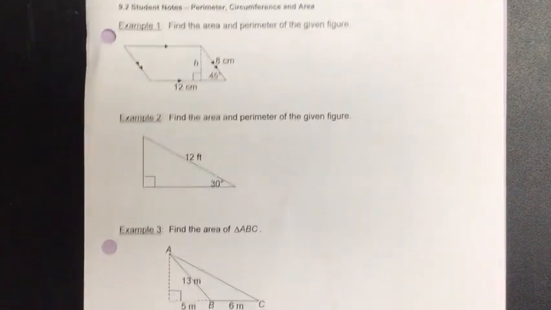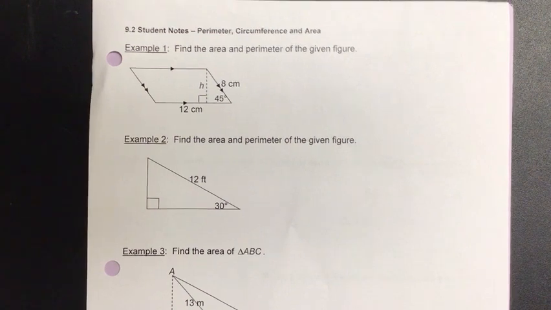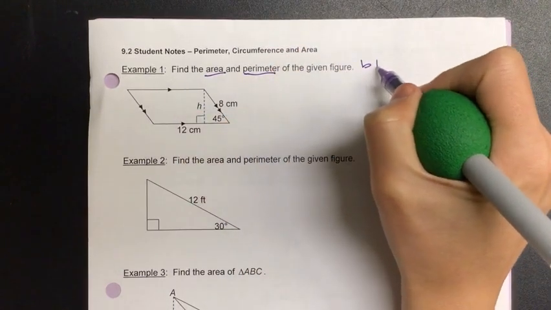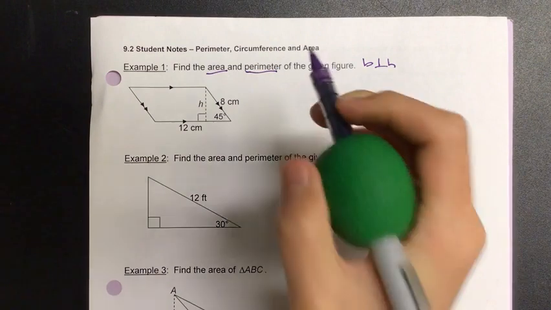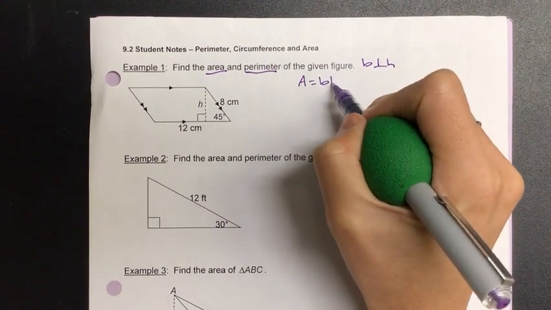On example number 1, Kylie, let's read. Find the area and perimeter of the given figure. So let's go ahead and start with the area first. If you look at the formula chart, or maybe you memorized it, the base and the height are what to each other? They are perpendicular to each other. And the formula for the area is base times height.